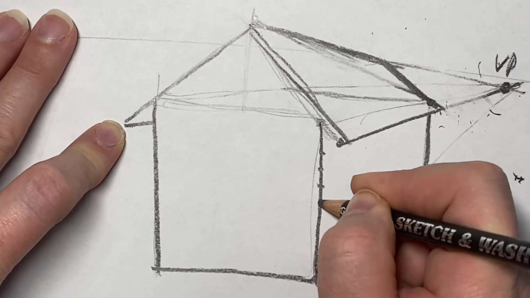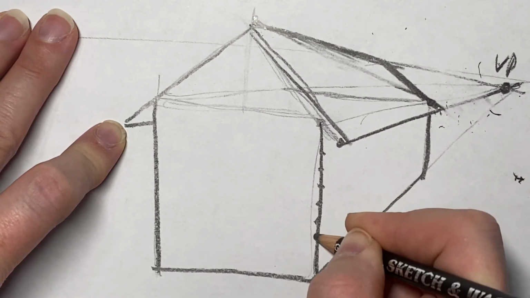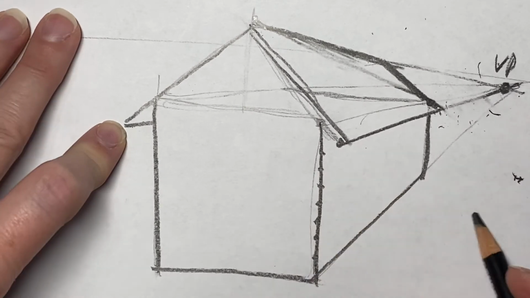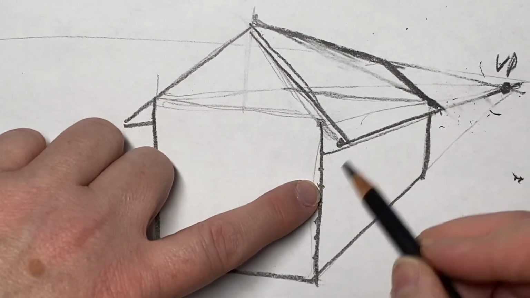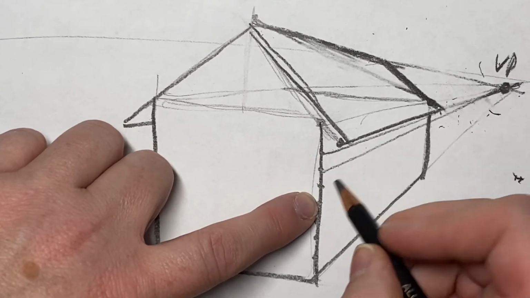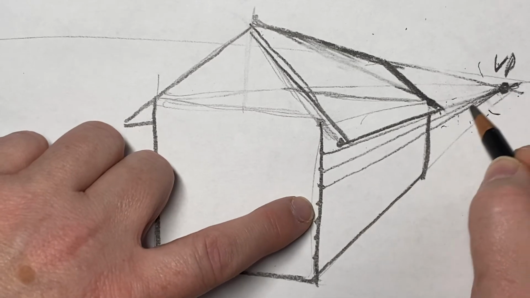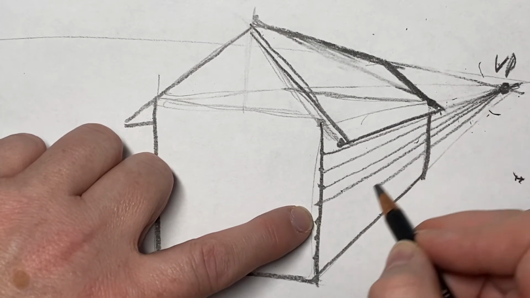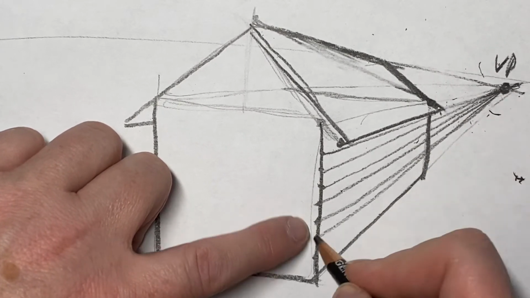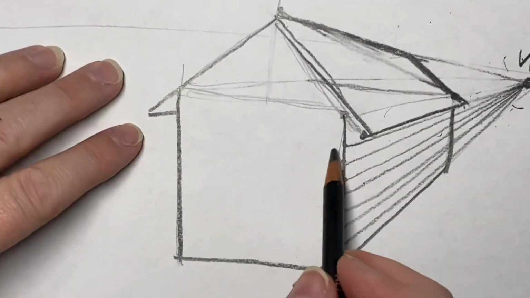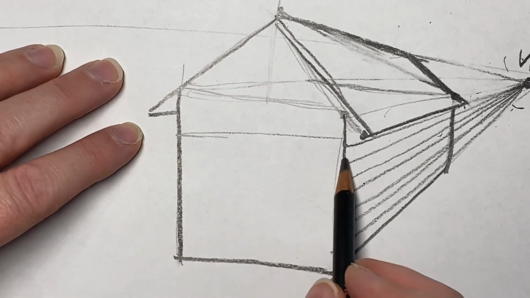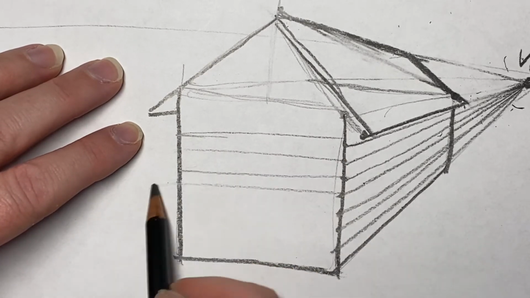I'm pacing out where my vinyl siding is going to be. This is me just pacing it out, and now I'm going to send it back to my vanishing point. For this one, try to use a ruler because we have a hard time of not actually going to the vanishing point. As you can see, I'm struggling just a little bit this way. You can use those same dots to draw in horizontal lines that are on this side.